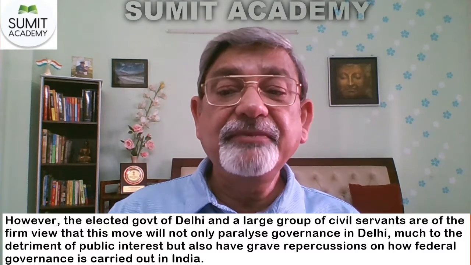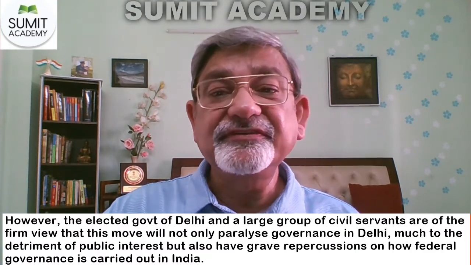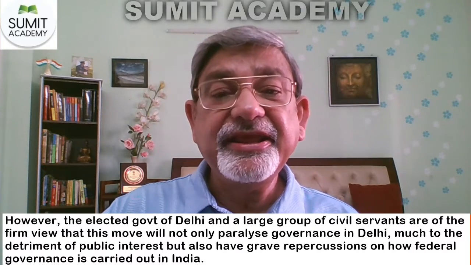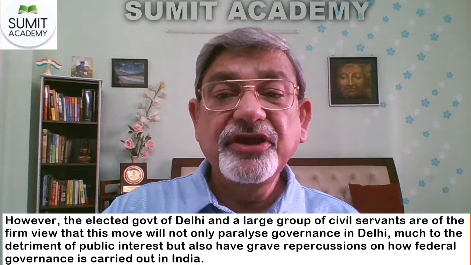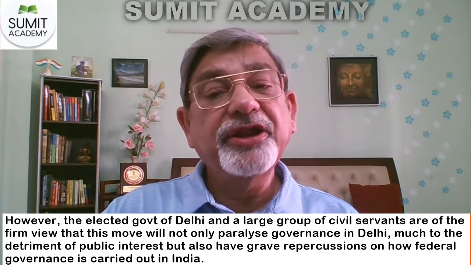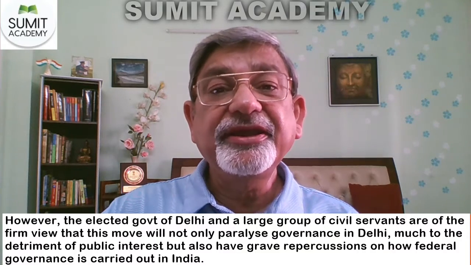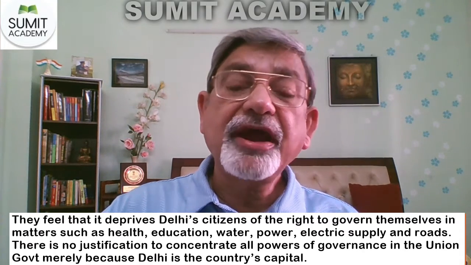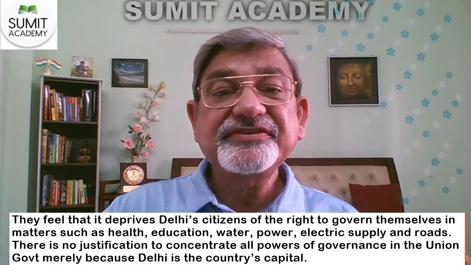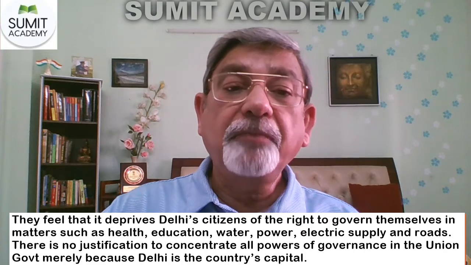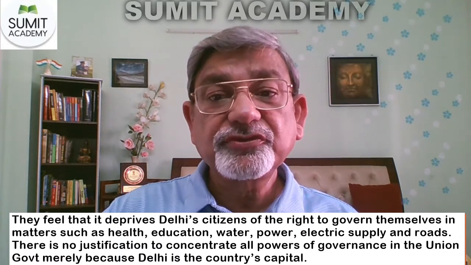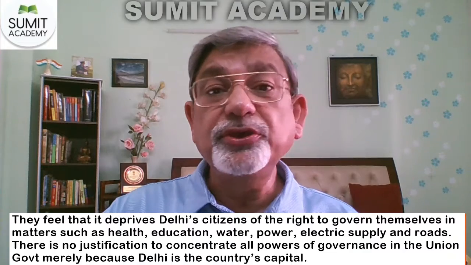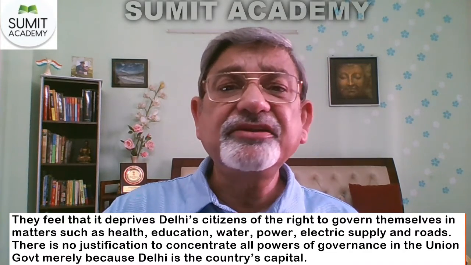However, the elected government of Delhi and a large group of civil servants are of the firm view that this move will not only paralyze governance in Delhi, much to the detriment of public interest, but also have grave repercussions on how federal governance is carried out in India. They feel that it deprives Delhi's citizens of the right to govern themselves in matters such as health, education, water, power, electric supply, and roads. There is no justification to concentrate all powers of governance in the union government merely because Delhi is the country's capital.